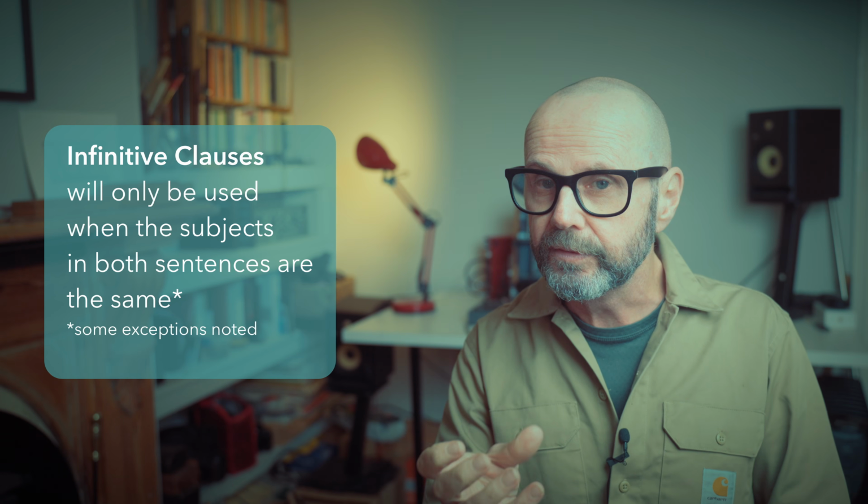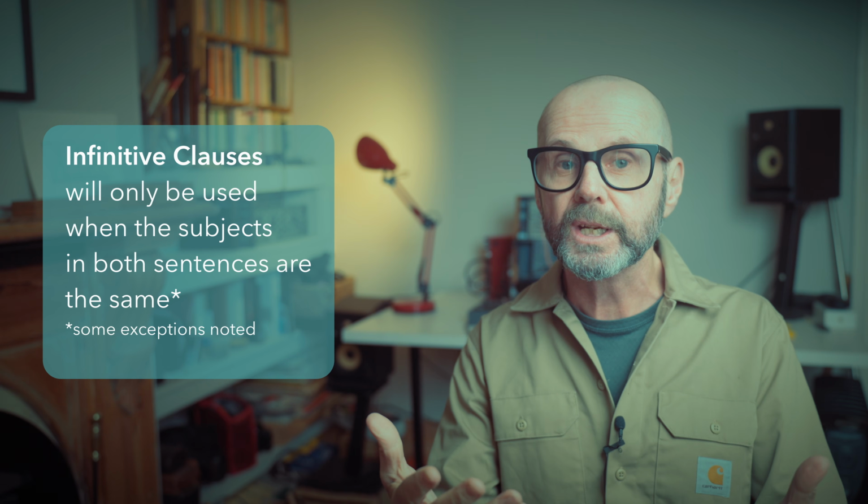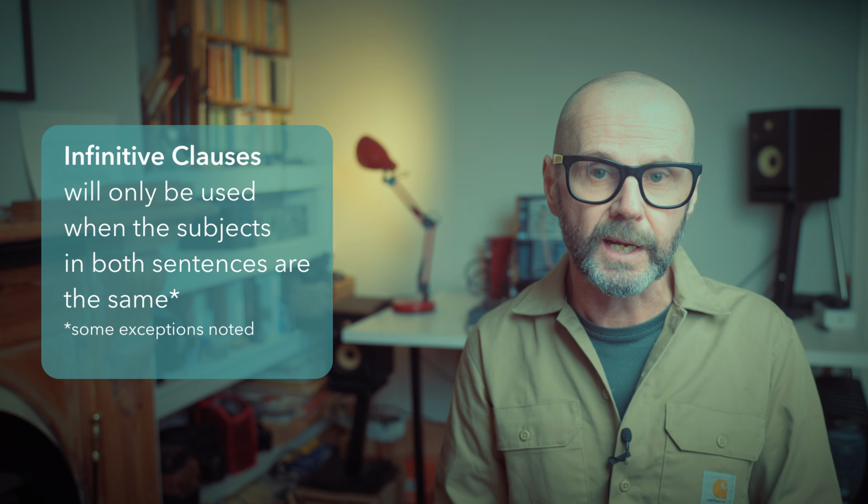But there'll be times where it's simply better to use a different structure. So remember, we'll only use these infinitive clauses where the subjects in both clauses are the same. Otherwise, consider using denn, weil, damit, or some other alternative.